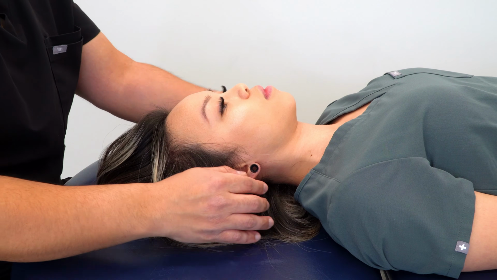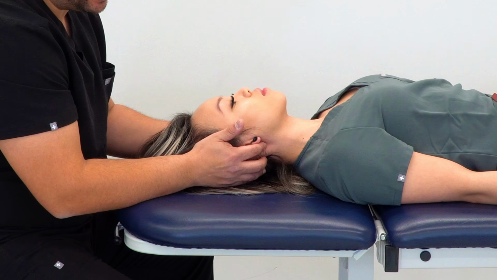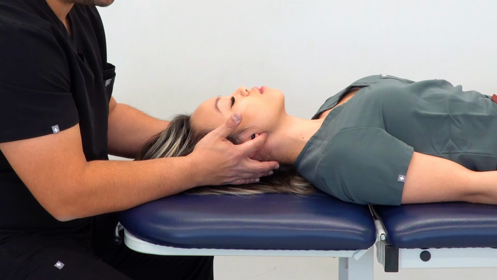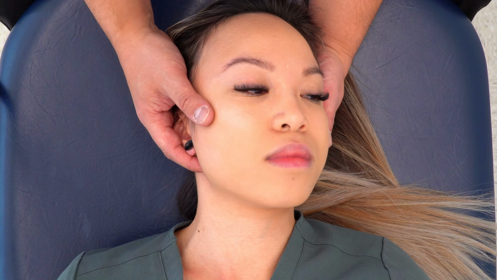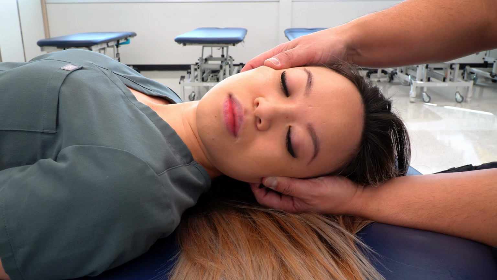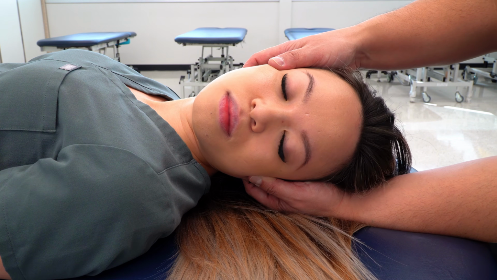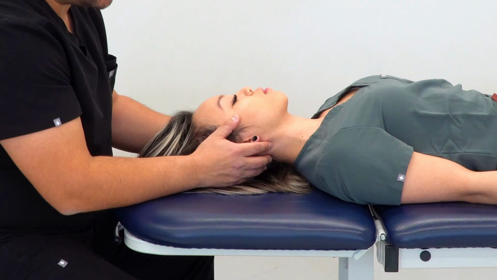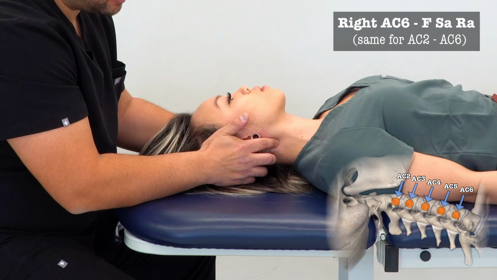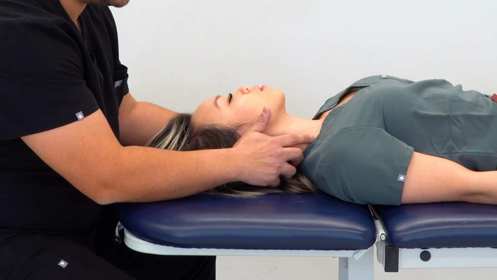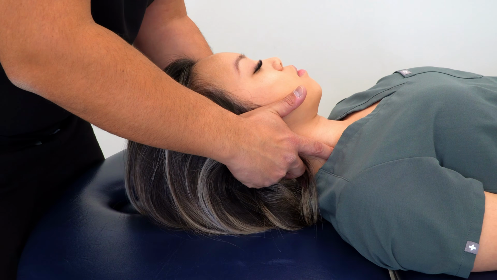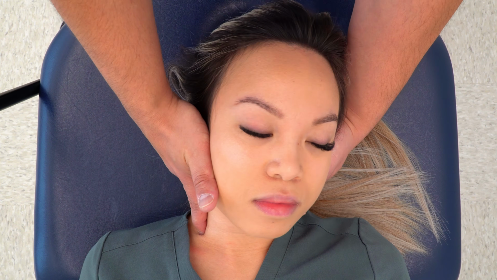So now as a quick summary of all of our tender points, we have our AC1 transverse process tender point and AC1 mandible tender point, and our treatment position is going to be marked rotation with a little bit of fine-tuning with flexion and side bending away, but that flexion and side bending away is not always required. For AC2 through AC6, we're going to find those tender points along the anterior lateral aspects of the transverse processes.